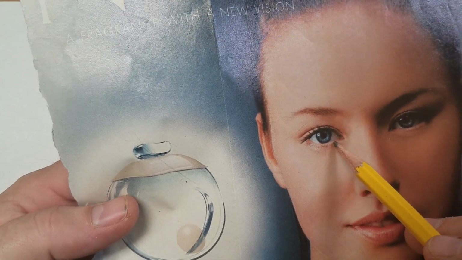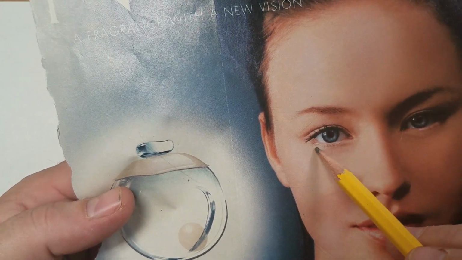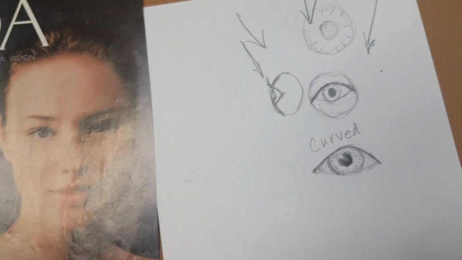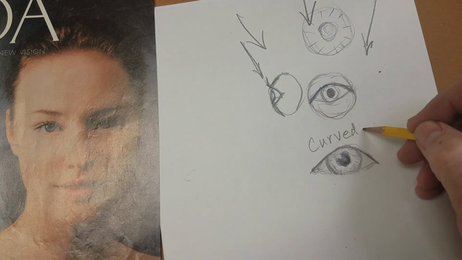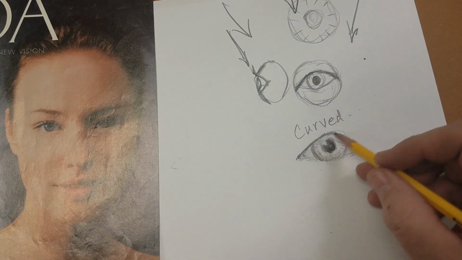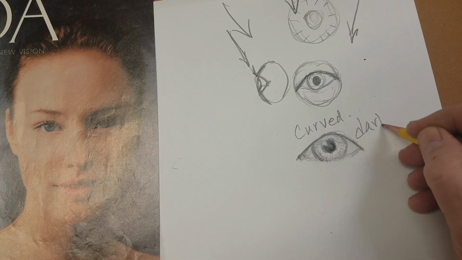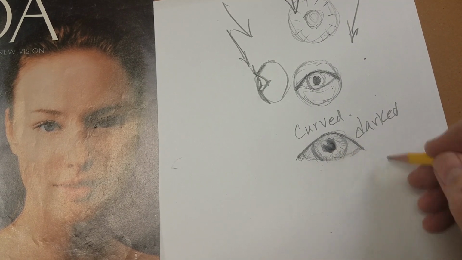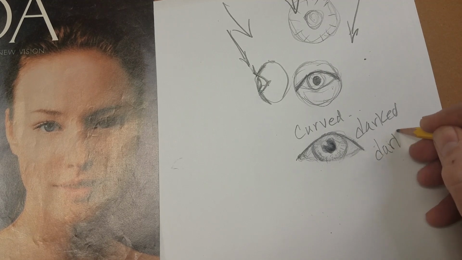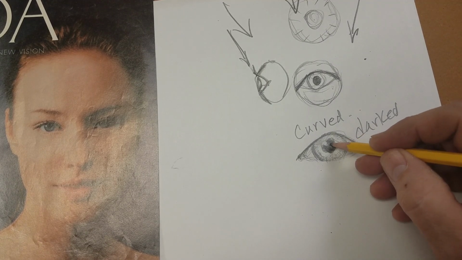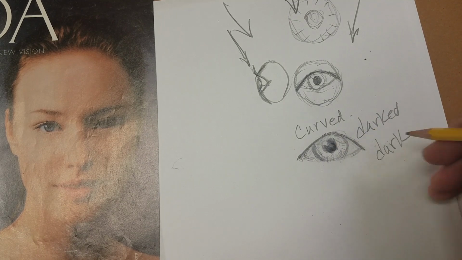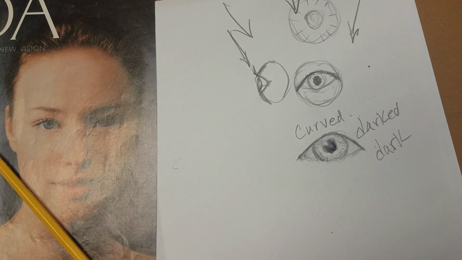It's there, but it's really light, and we don't see it because the light is hitting that. Top eyelid more curved, and it's darker. Pupil, dark. Now, guys, you can mess up a drawing by making this pupil absolutely too big and too dark. But practice and look at some examples online.